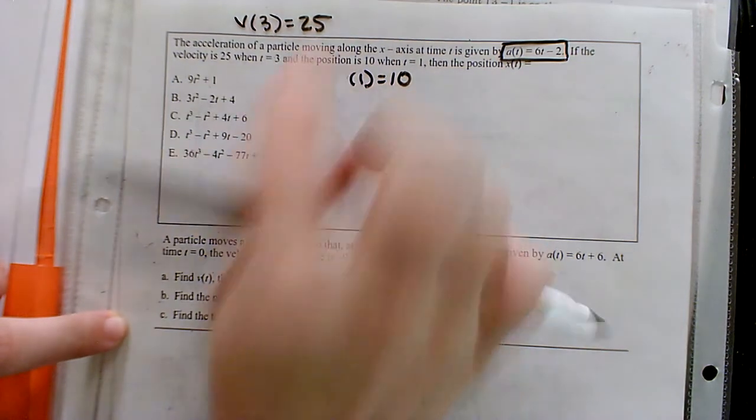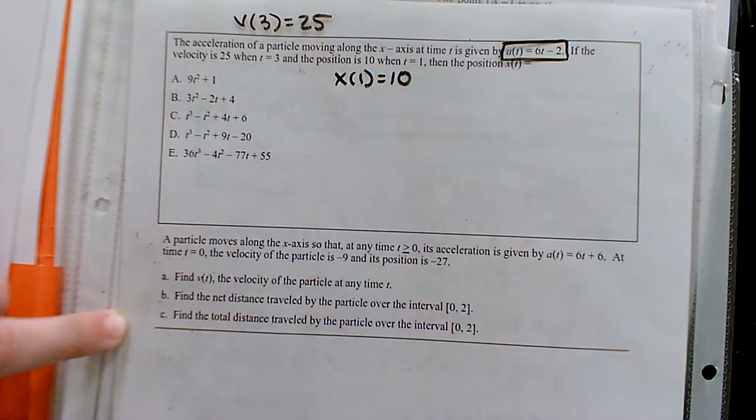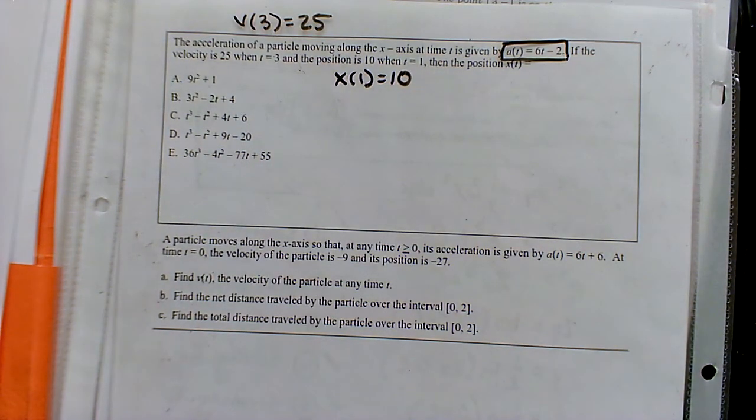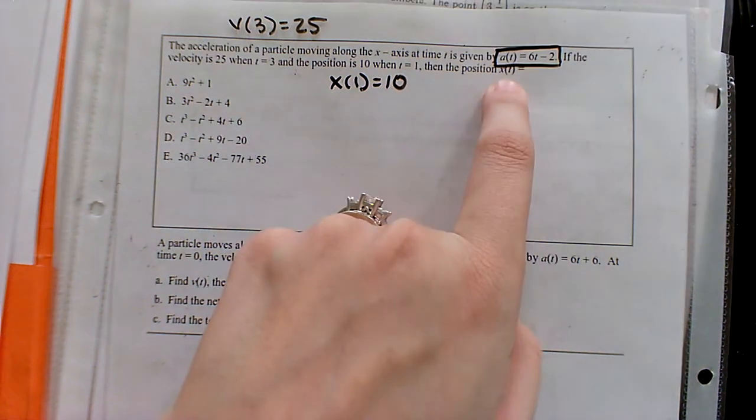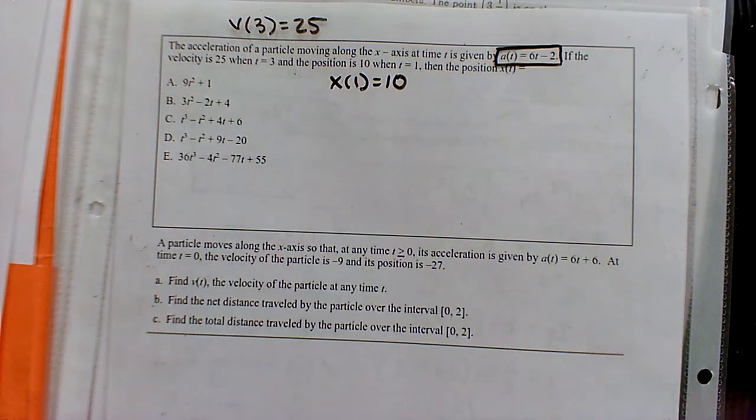Okay, so maybe our position would be x of 1. They can label the position equation whatever they want. Sometimes we use p of t just to identify position, but they're probably using x of t because you're moving across the x-axis. So don't get tripped up because they used a different letter. It still represents a position equation.